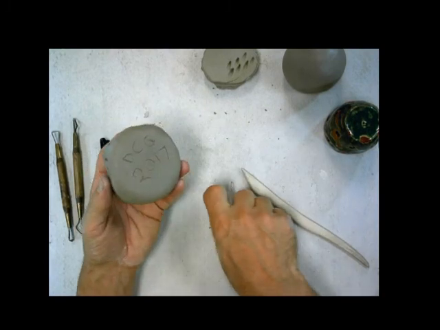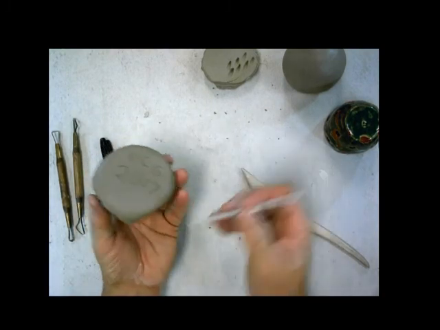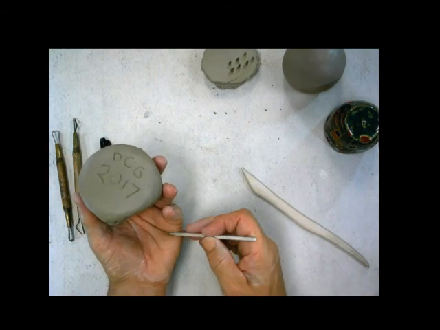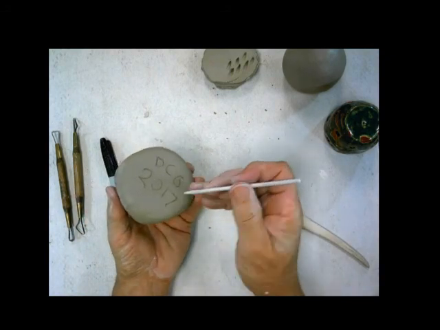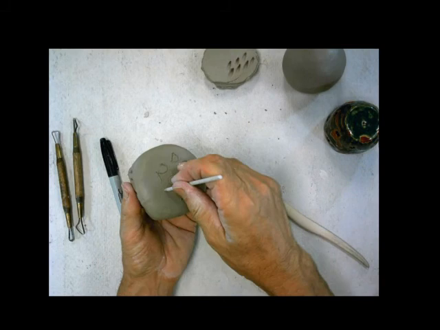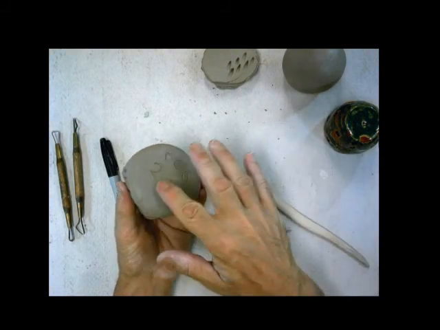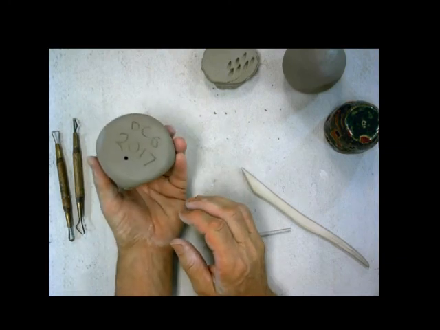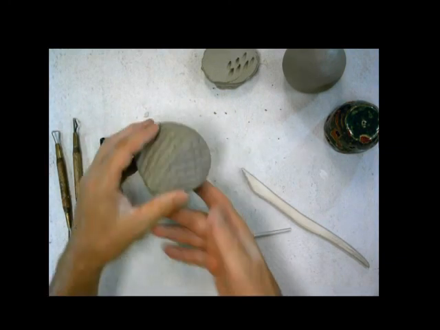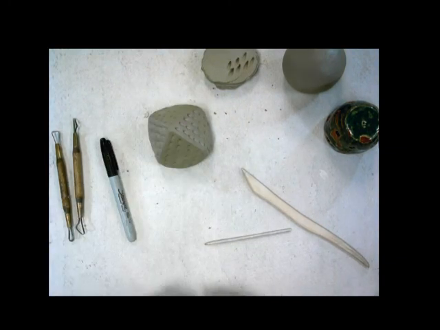So the very last thing is a hole so the air can escape, and you can use a needle tool or you can use this tool here. I'm just going to use this one, and I'm going to put a hole very carefully right there so it goes all the way in. Smooth that out. It's small enough so the beads won't escape, and it'll allow the air to escape though. Okay, and that's finished. I'll turn it in.